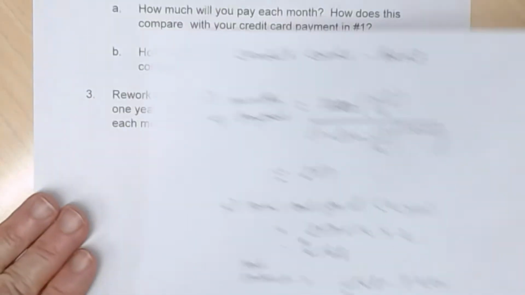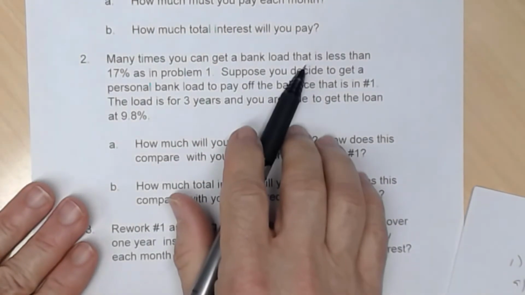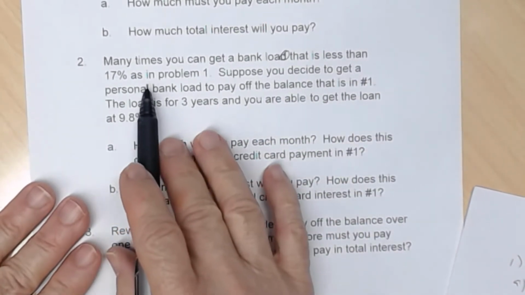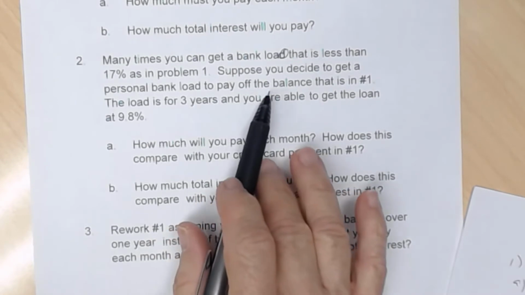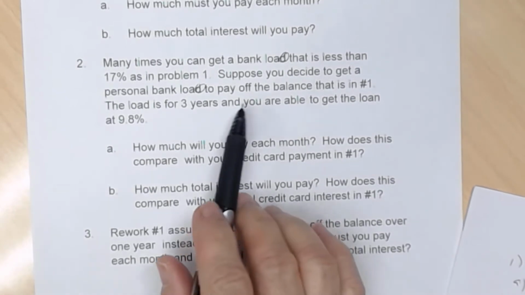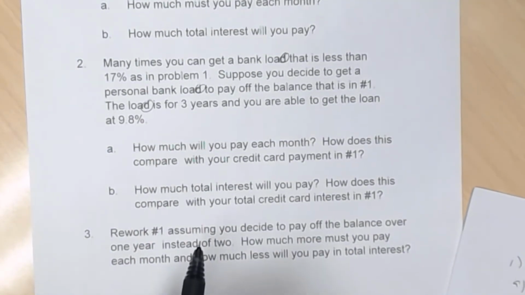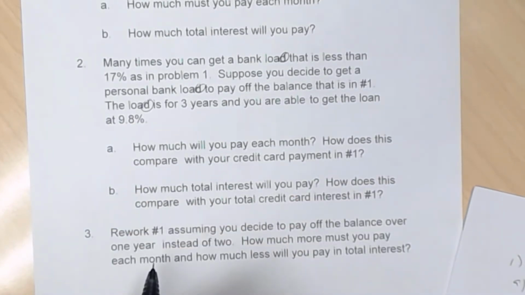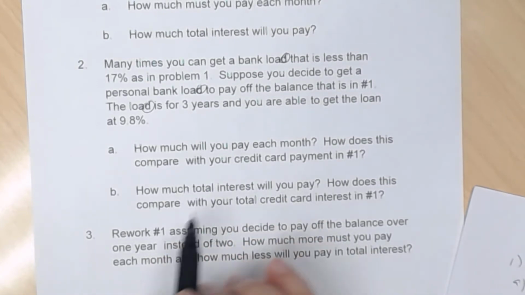All right, so that is number one. Okay, number two. Many times you can get a bank loan that is less than the 17% as in number one. So that'd be like a personal loan your bank can give you. Suppose you decide to get a personal bank loan to pay off the balance that is in number one. The loan is for 3 years, and you are able to get the loan at 9.8%. How much will you pay each month, and how does this compare with your credit card payment in number one?